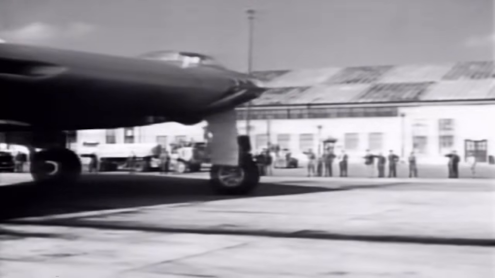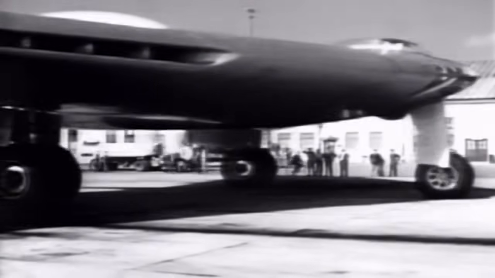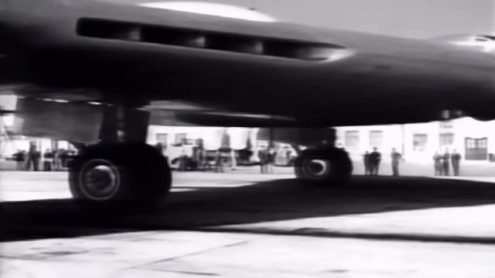By 1950, President Truman was making significant budget cuts. When faced with pouring money into the B-36 or the unproven XRB, he chose convention.